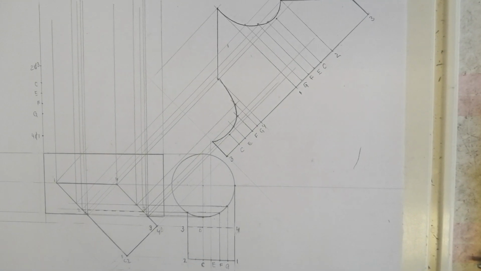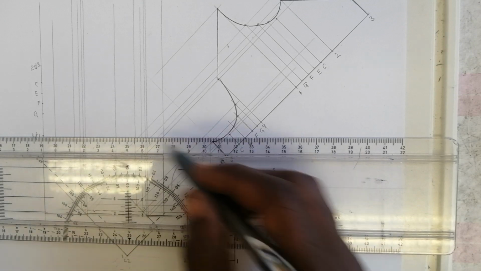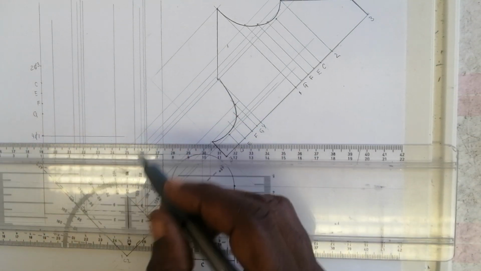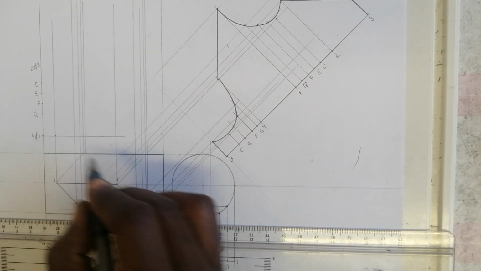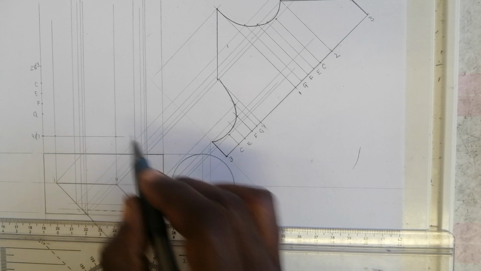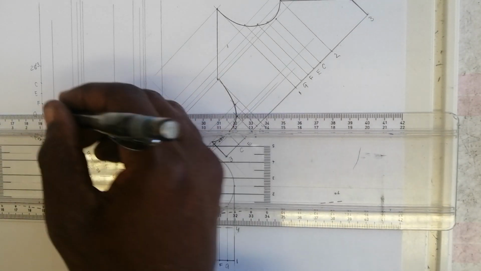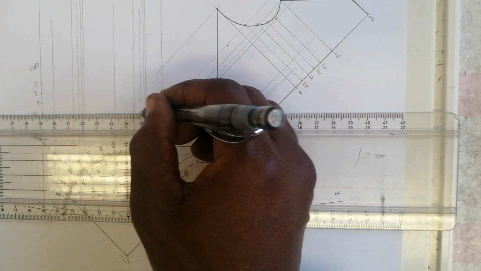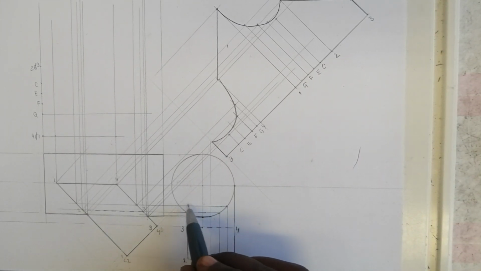Now, so where is my 1 and 4? You see, this is the line of 1, that is the line of 4. So if I draw this line here, this line is from 1 and 4. So 1 is there, the intersection is here, 4 is there, the intersection here. Then the second one is G. G is this one.